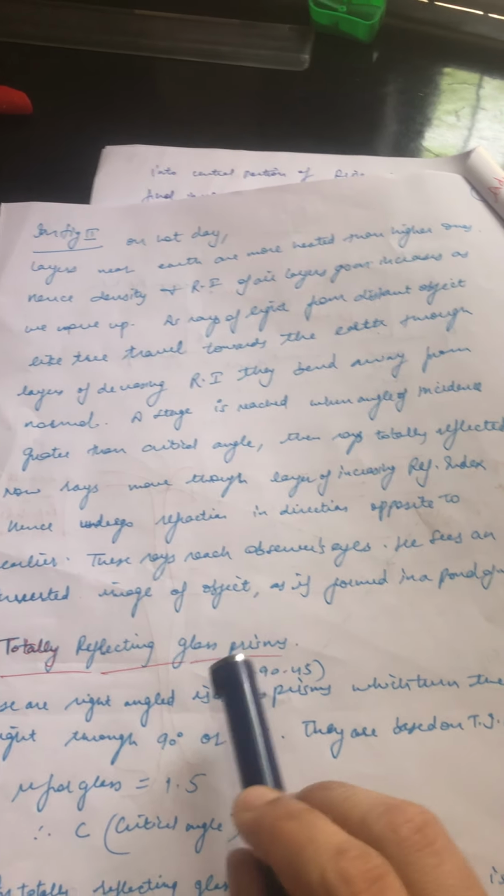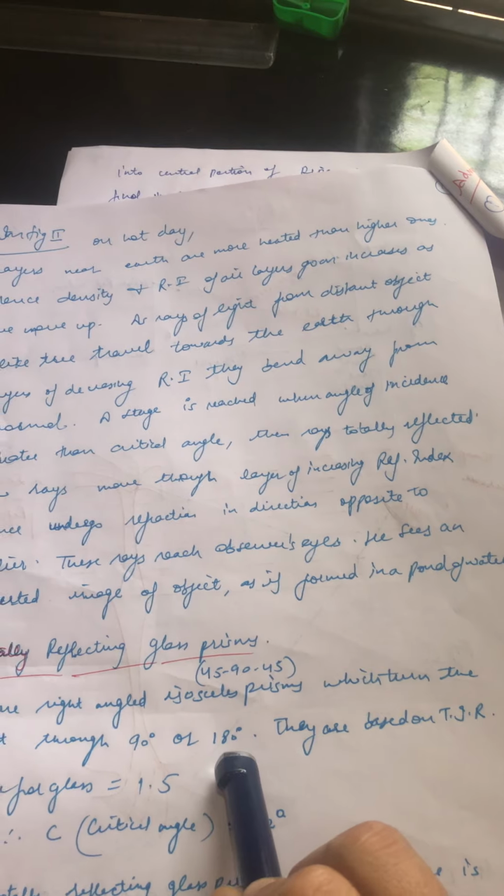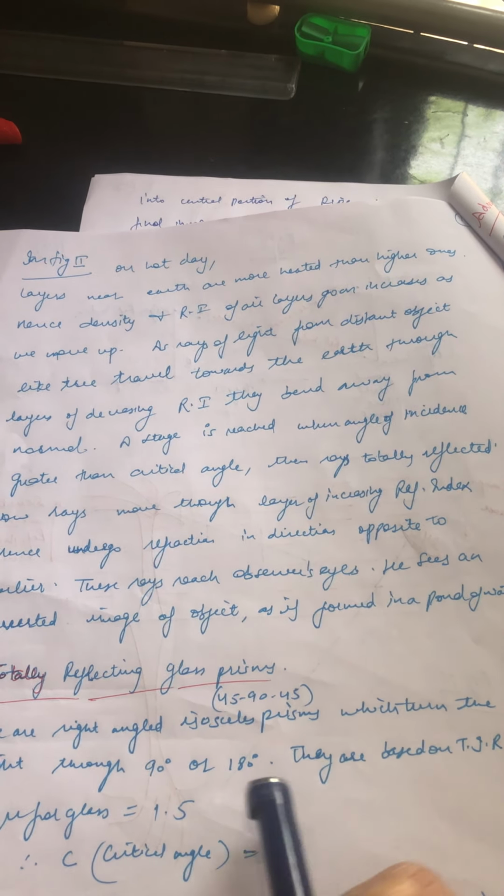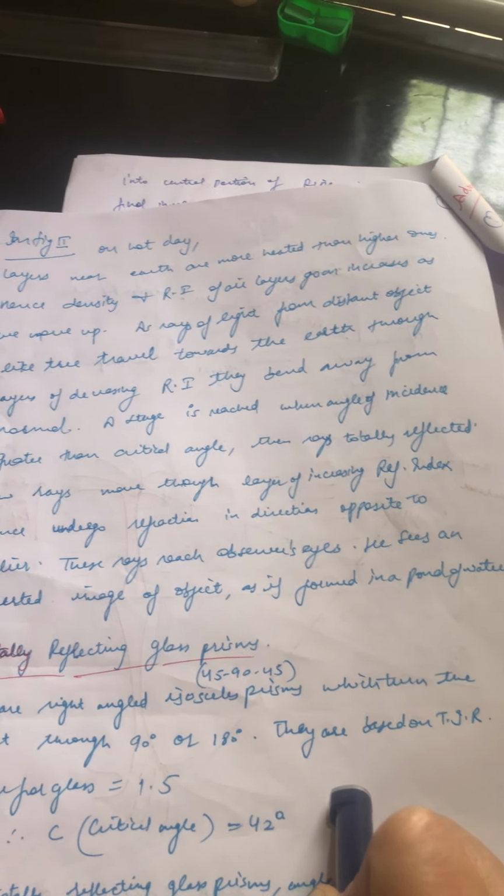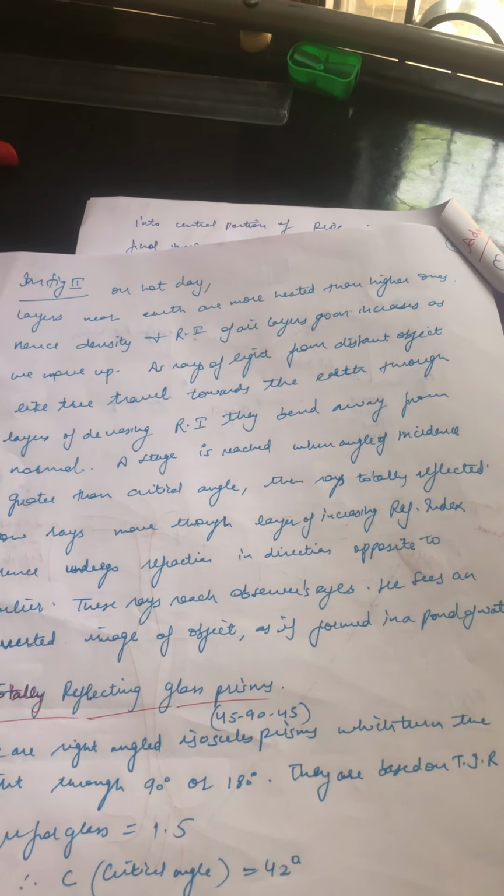So basically prisms can be used for three purposes. They can be used to invert the image of the object, they can be used to rotate the image by 90 degree, and can be used to rotate the image by 180 degree. There are three different diagrams.